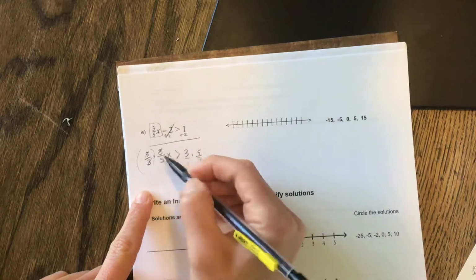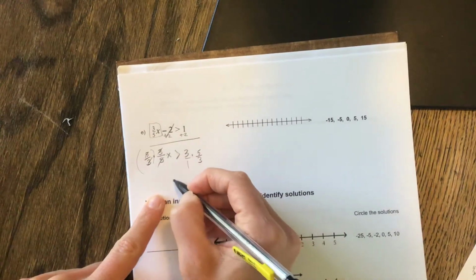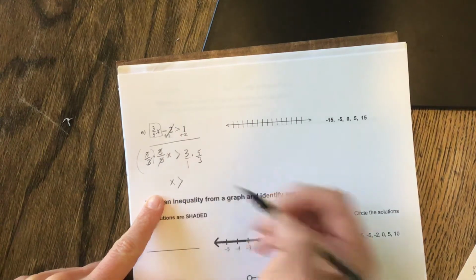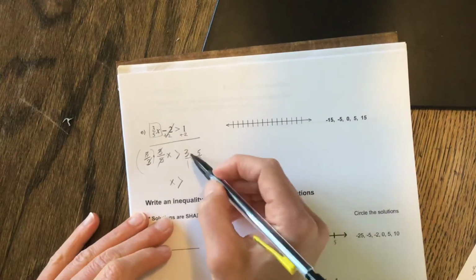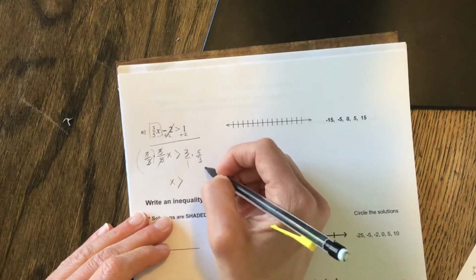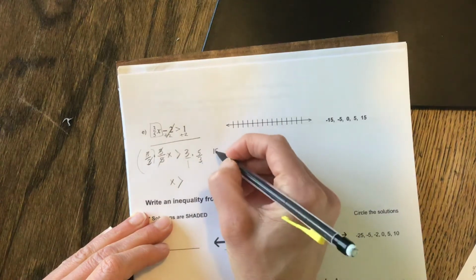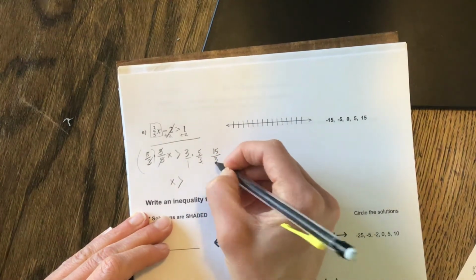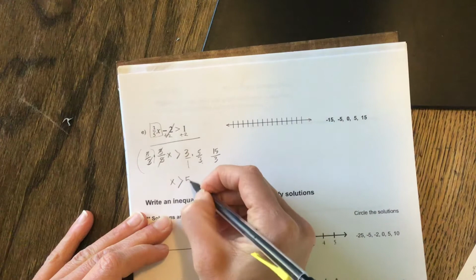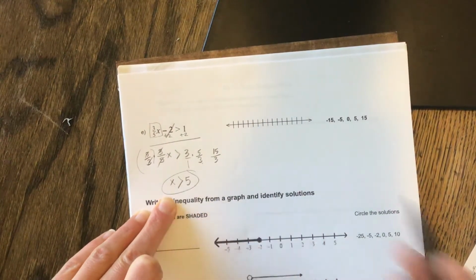Those cancel. And I am not multiplying or dividing by a negative. So I've got x is greater than. Let's multiply straight across. 3 times 5. Actually, you can cross multiply, right? And put those both 1s. And then you'll get 5. Or you can say 3 times 5 is 15. 1 times 3 is 3. And 15 divided by 3 is 5. So now my answer, x is greater than 5.